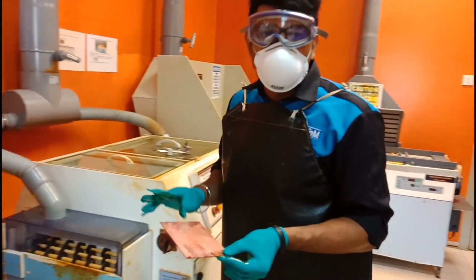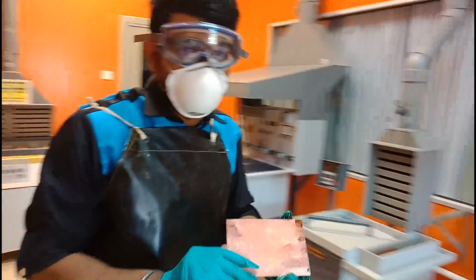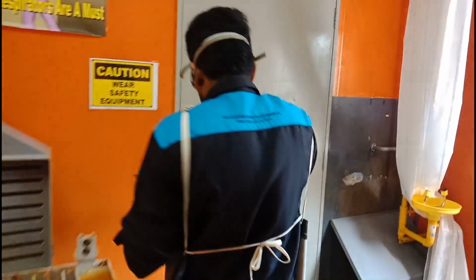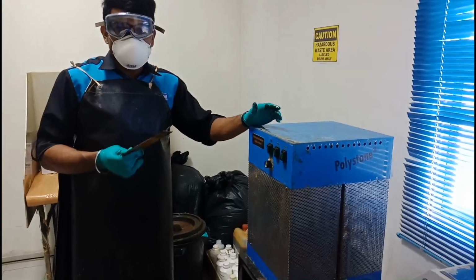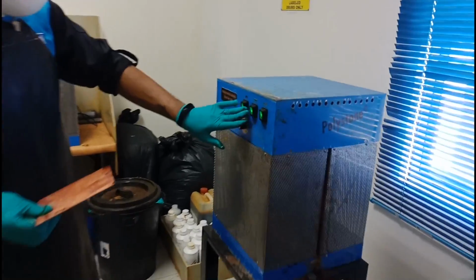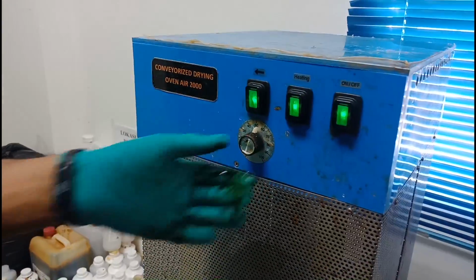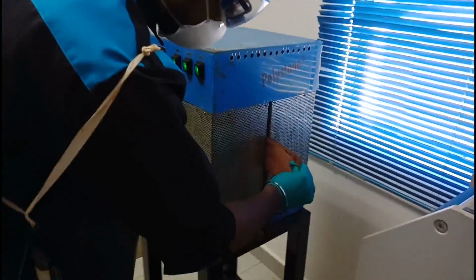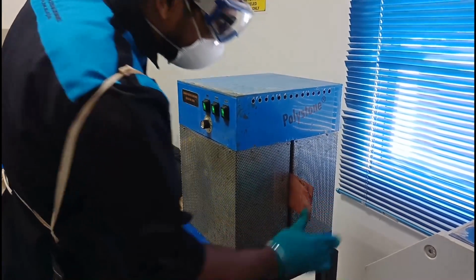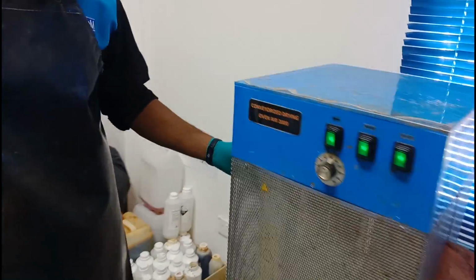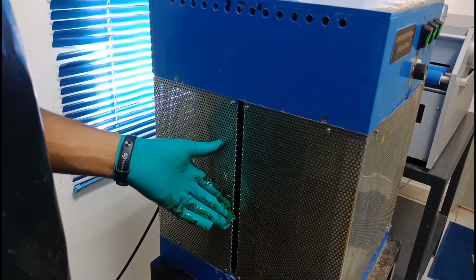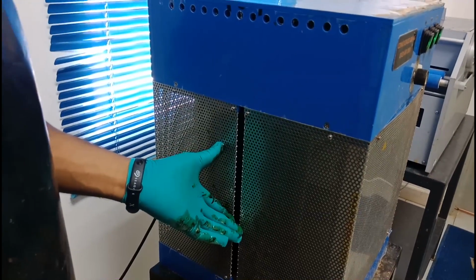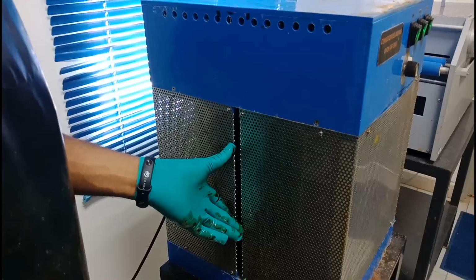Okay, once this is done, we move to the conveyor dryer. This is the conveyor dryer which dries the PCB. First of all, we have to open the switch over here, turn it to 50 and put the PCB right over here. Then if we come outside over here, we have to repeat this more than two times to see whether the PCB is dry or not. Once dry, we can proceed with the drilling and cutting of the PCB.